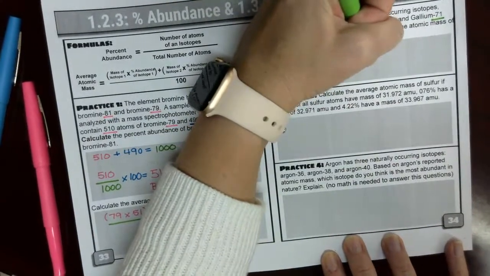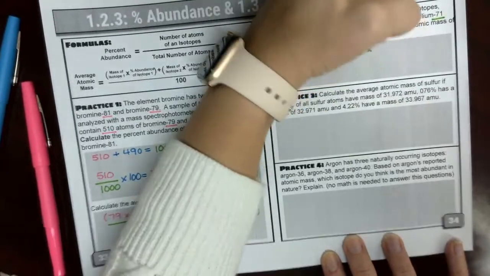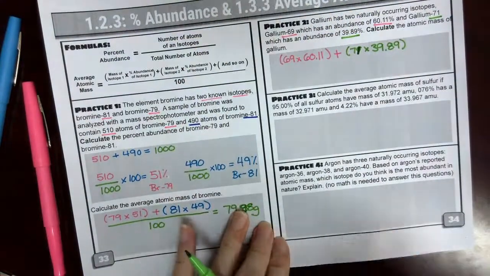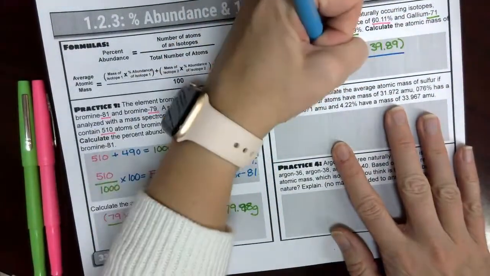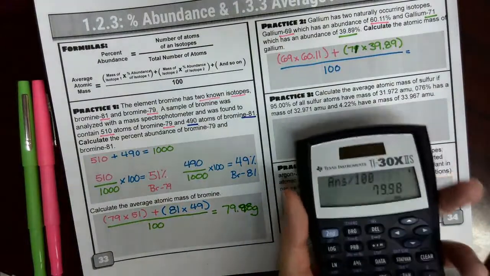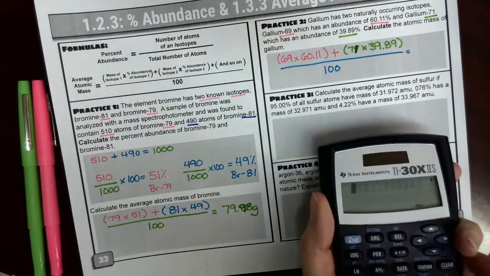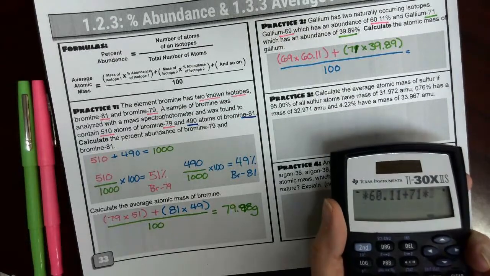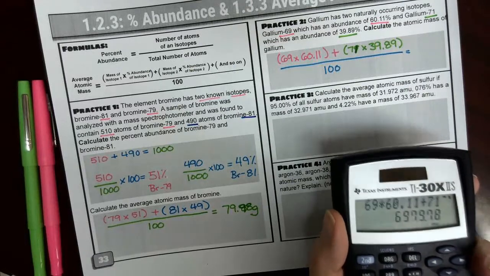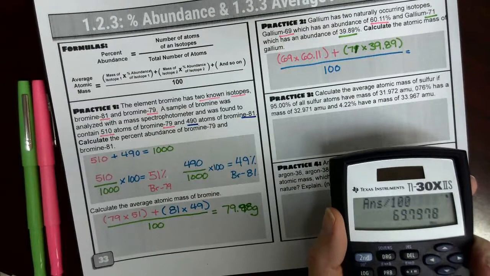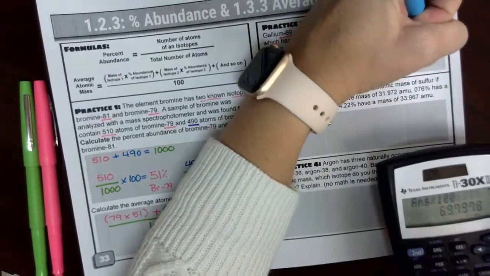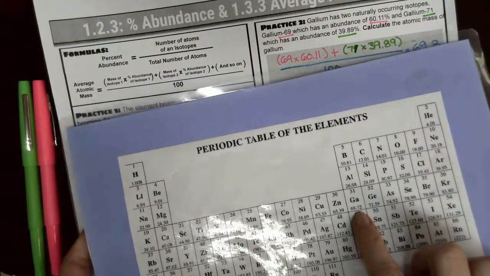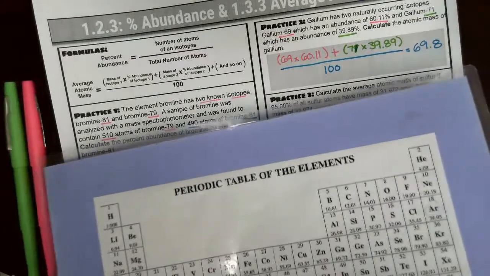So I'm going to do 71 times 39.89. Okay, so then I'm going to take all of this and divide it by 100, and that will give me my mass. So I'm going to put that into the calculator. I'm going to type 69 times 60.11 plus 71 times 39.89, hit enter, divide by 100, and I get 69.79. So about 69.8. If I look on the periodic table, gallium is Ga, gallium is right here, and we can see it's 69.7, so we were really darn close, 69.79.